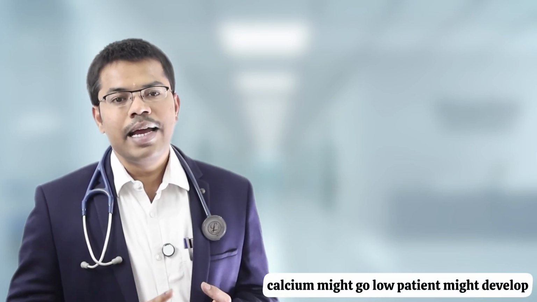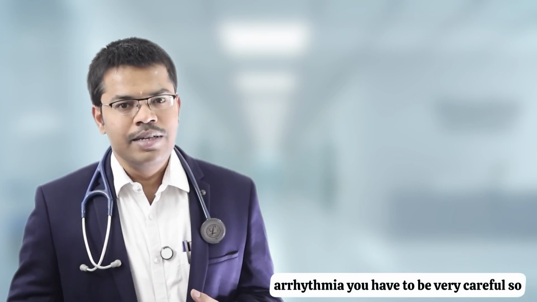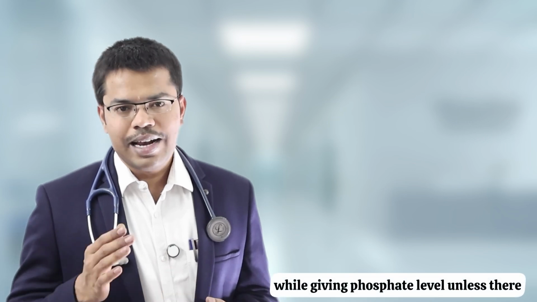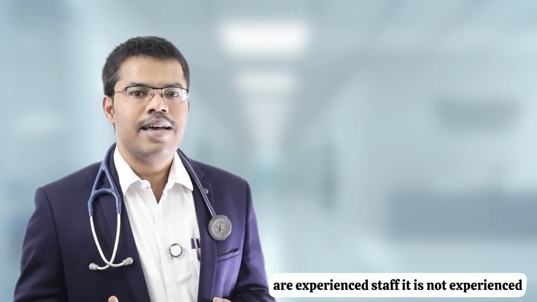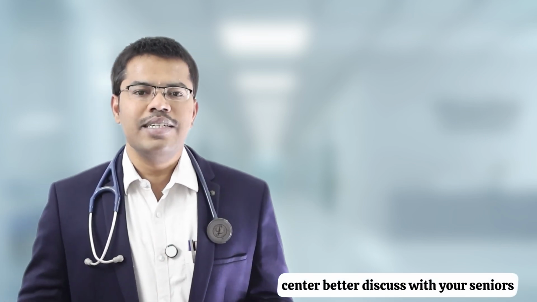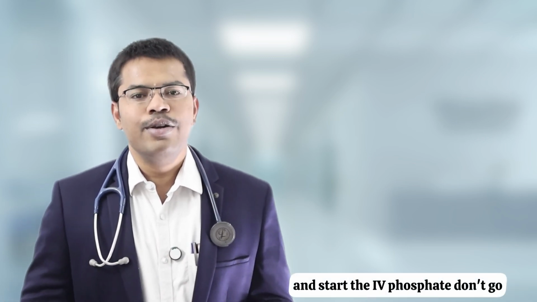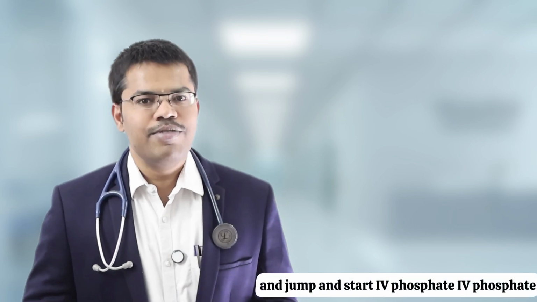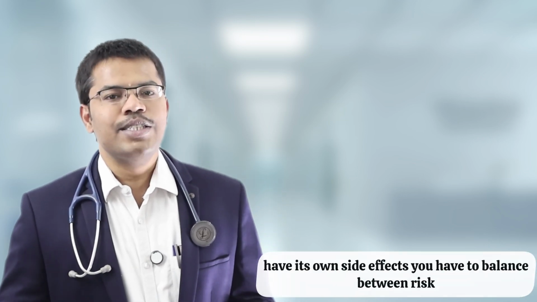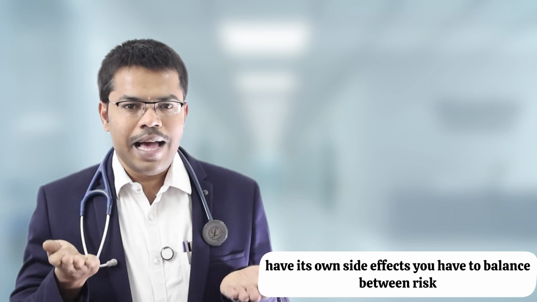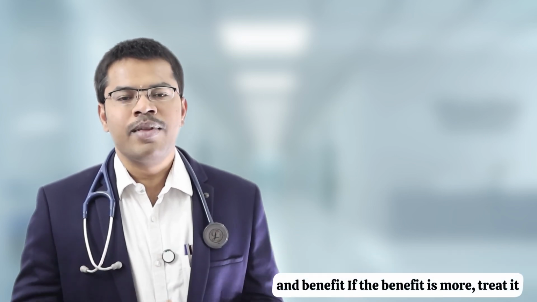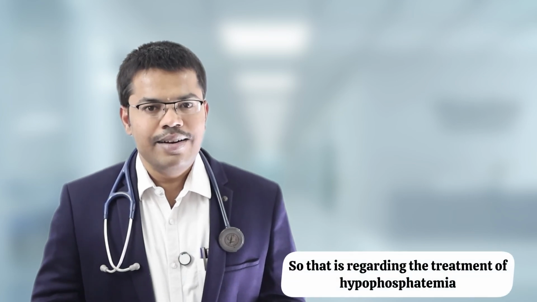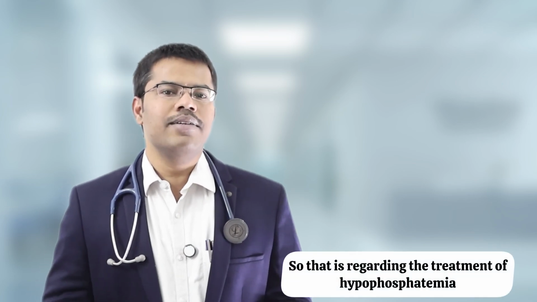Calcium might go low, the patient might develop arrhythmia. You have to be very careful. So while giving phosphate, unless it is an experienced center with experienced staff, better discuss with your seniors and then start the IV phosphate. Don't just jump and start IV phosphate. IV phosphate has its own side effects. You have to balance between risk and benefit. If the benefit is more, treat it. So that is regarding the treatment of hypophosphatemia.